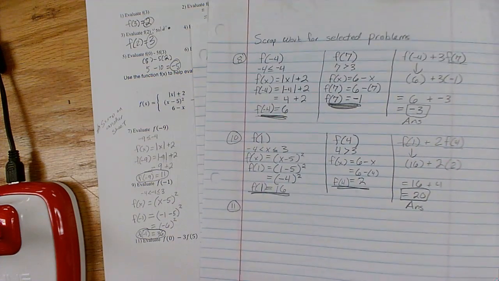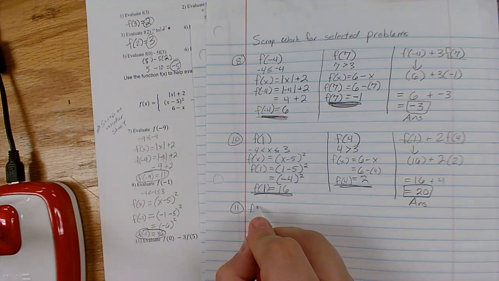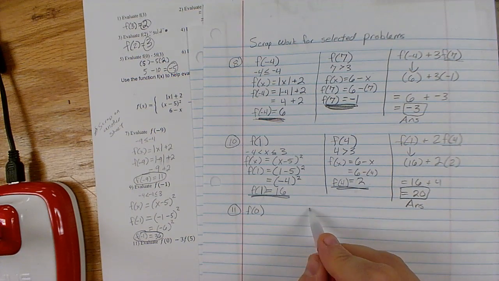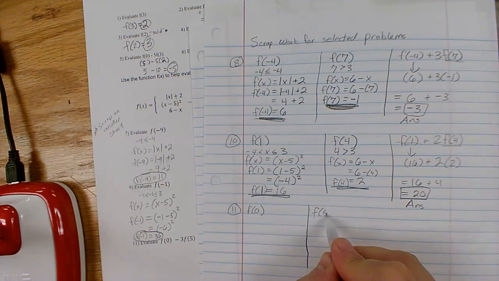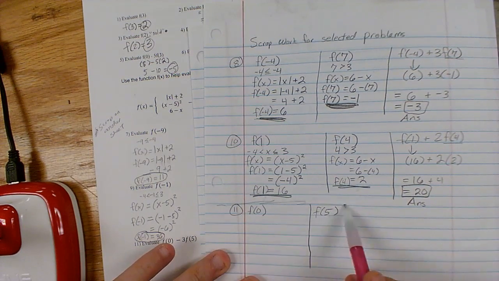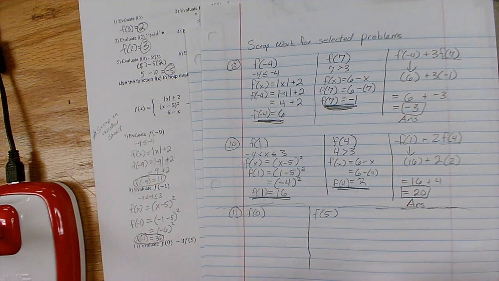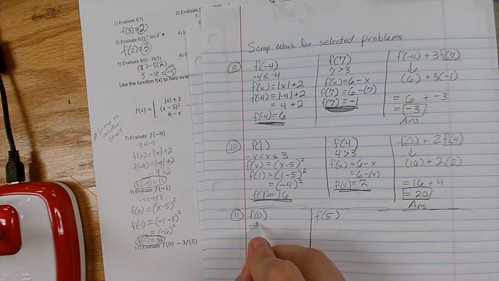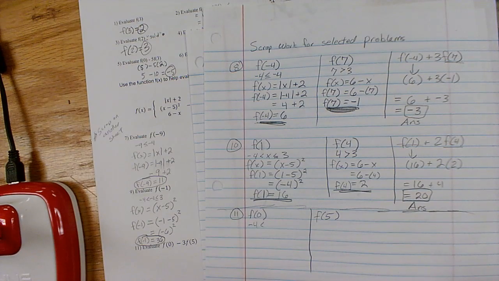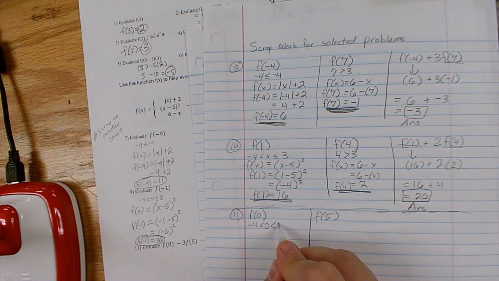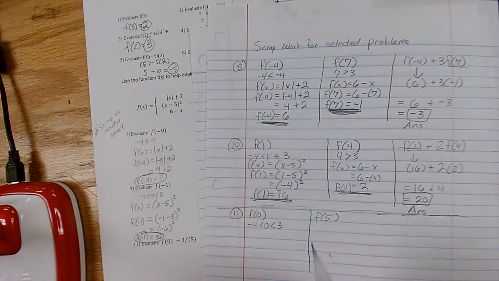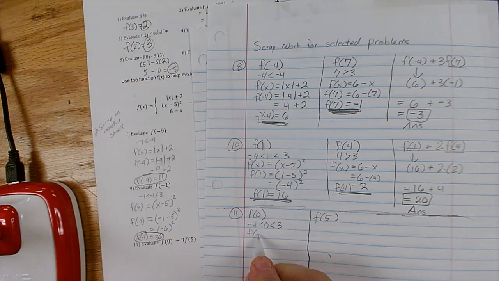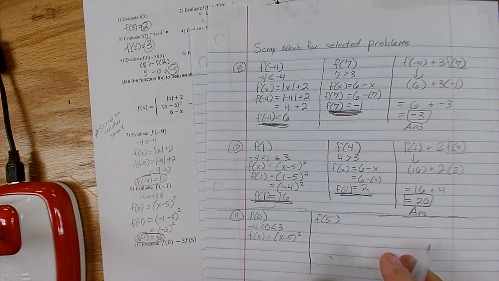Question 11 is asking us to find f of 0 minus 3f of 5. So we need to find f of 0, and we need to find f of 5. Let me just draw a line because I got too much stuff close together. 0, once again, is between negative 4 and 3, so we're going to use the function f of x is equal to x minus 5 squared.